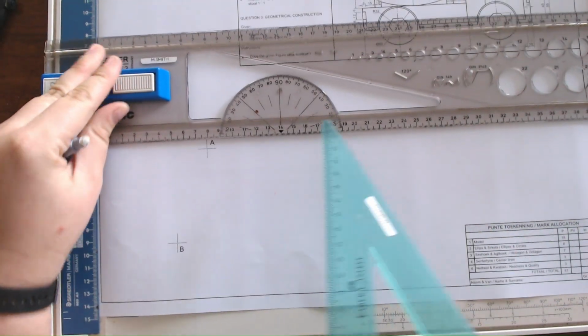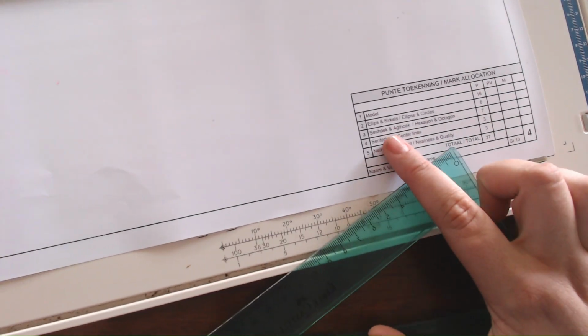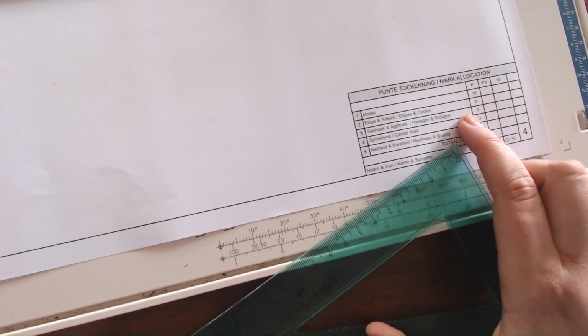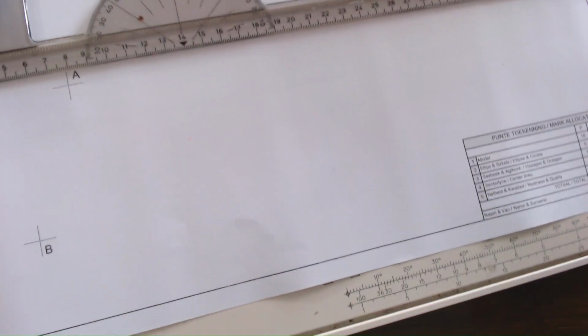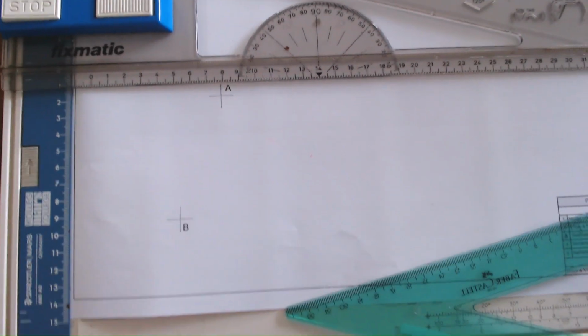So I would suggest, in future, make sure you look at your mark allocation. In this case you will see that the ellipse is only 6 marks, but your hexagons and pentagons and things count 7 marks, okay? So it's quite a lot, okay?